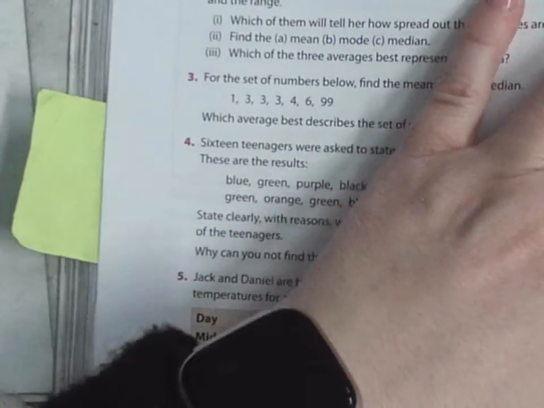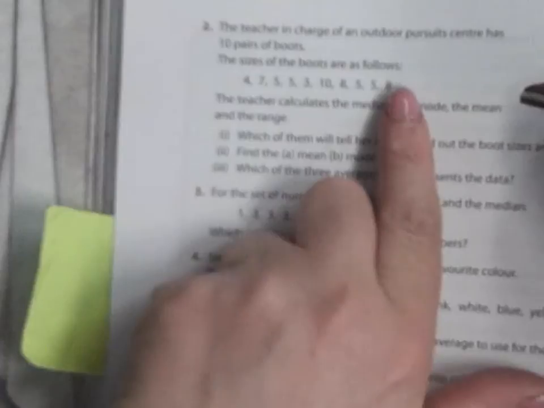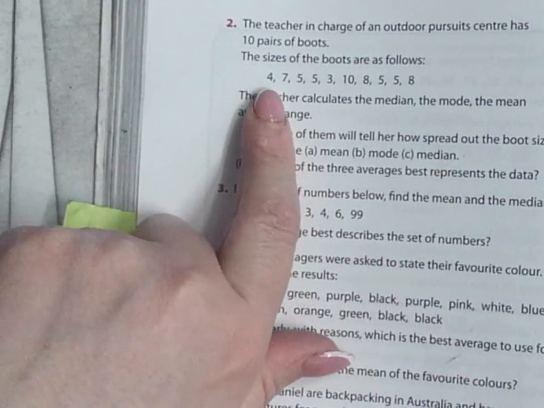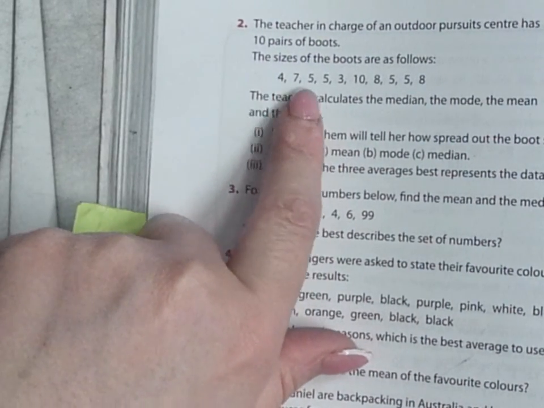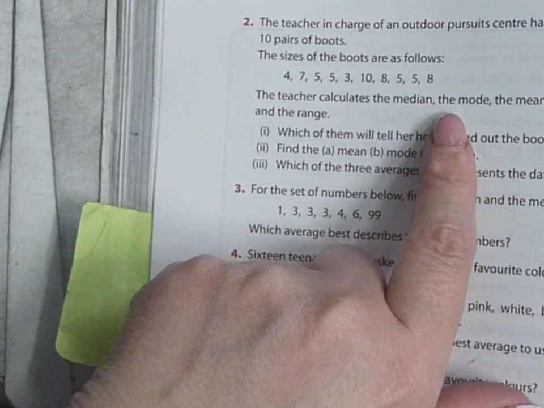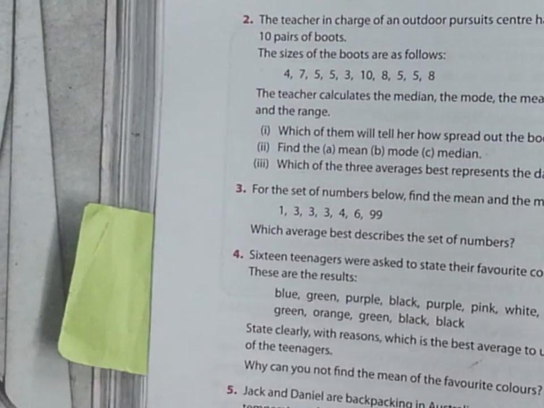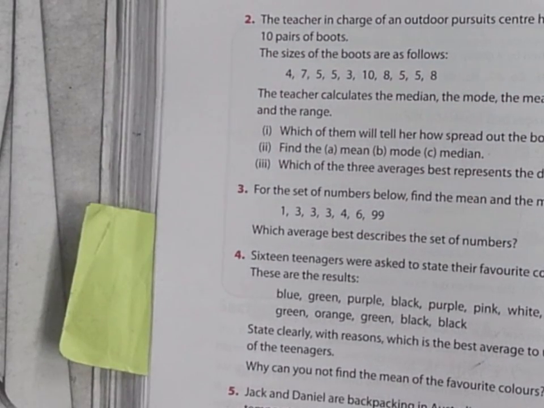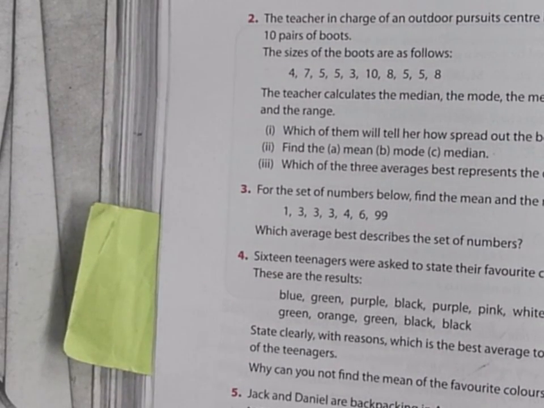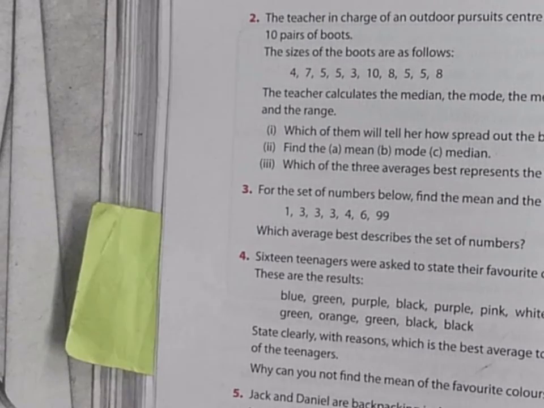Right, okay, so here we go up here. A teacher in charge of an outdoor pursuit centre has 10 pairs of boots. The sizes of the boots are 4, 5, 3, 4, 5, 5, 7, 8, 8. The teacher calculates the median, the mode, the mean and the range. Which of them will tell her how spread out the boots are? The mean, the mode, the median or the range? Which one tells you how spread out things are? The one we did yesterday. The range. So the range tells you how spread out things are.